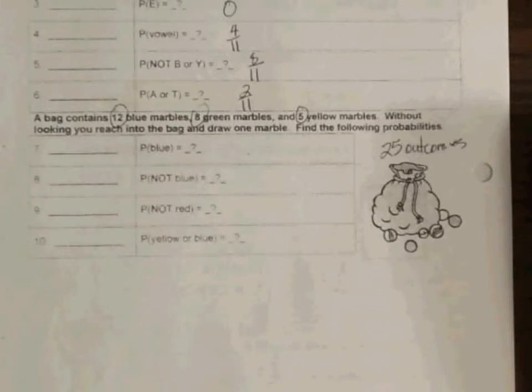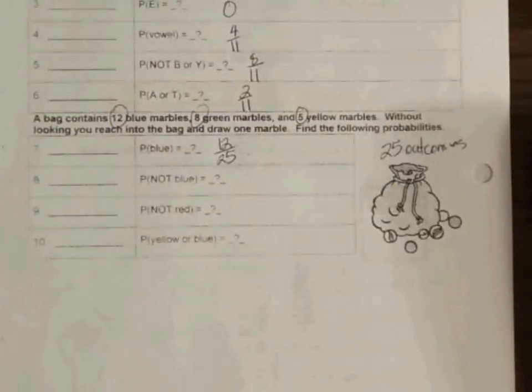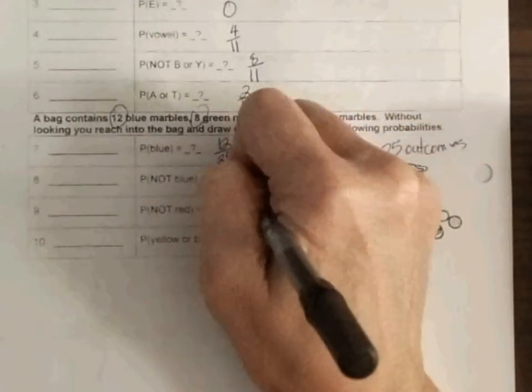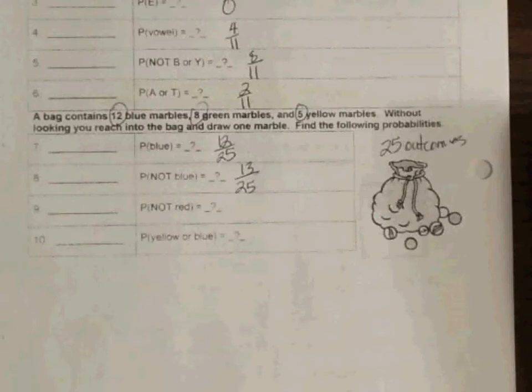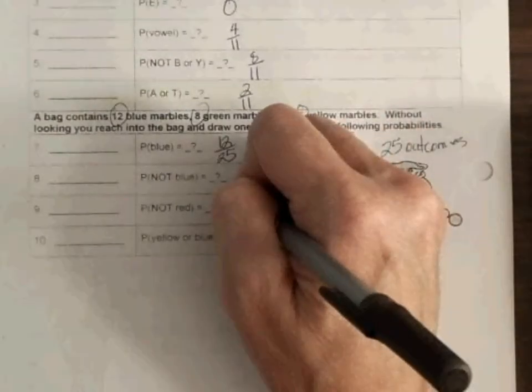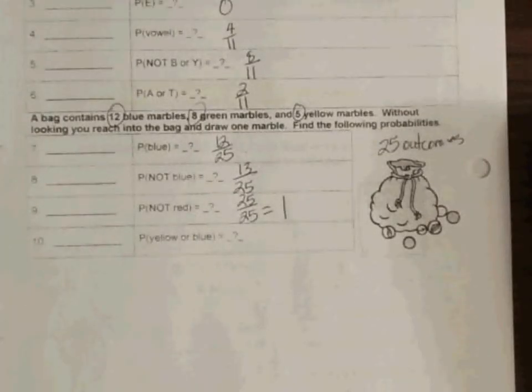Okay, you should have done 7 through 10. We have 12 blue, so we have a 12 out of 25 probability. We have 13 that are not blue, so that should be 13 over 25. We have not red. There's no red, so we're not going to draw red. It's certain to happen. You can write it 25 over 25, or you can just go straight to 1 because we know it's certain to happen. Or a yellow or a blue. So that's 12 plus 5, which is 17.